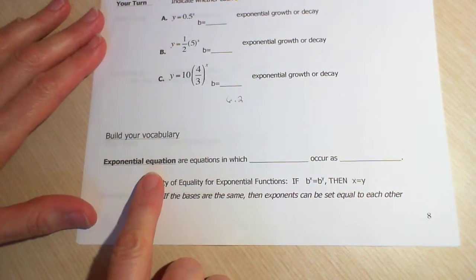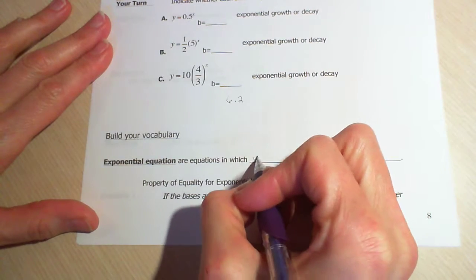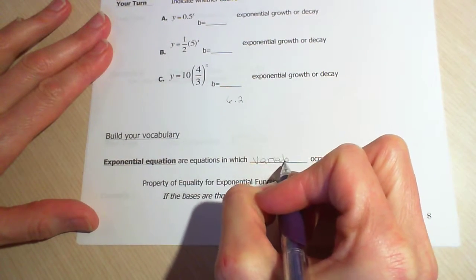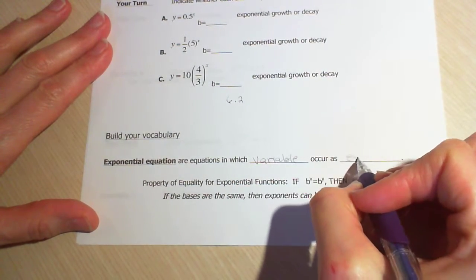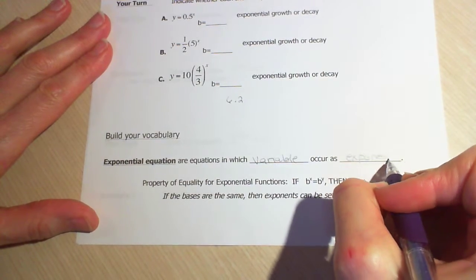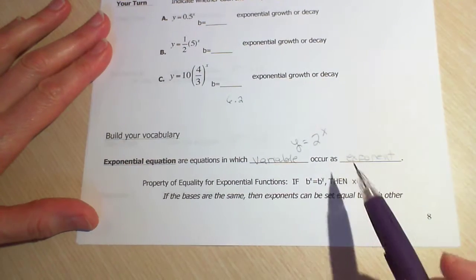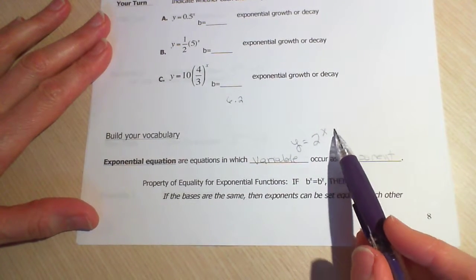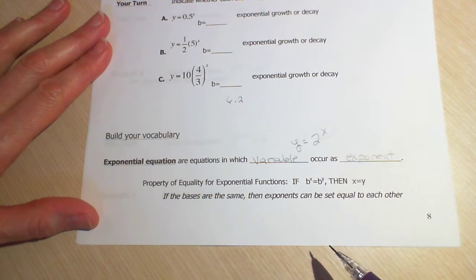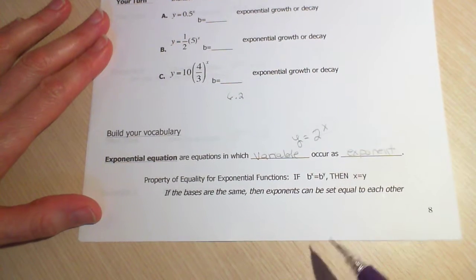So exponential equations are equations in which the variable occurs as an exponent. Right, so we graphed them in 6-1. They always look like that. Your variable will be stuck up here as an exponent. So 6-2, we're going to start solving those.